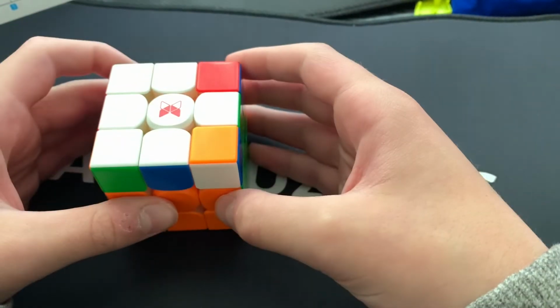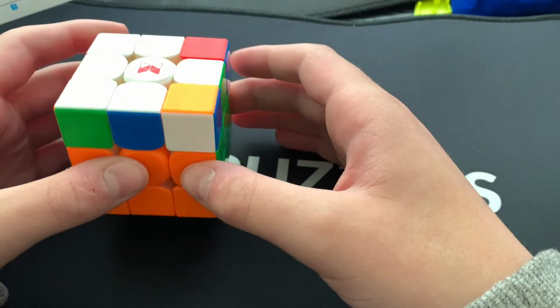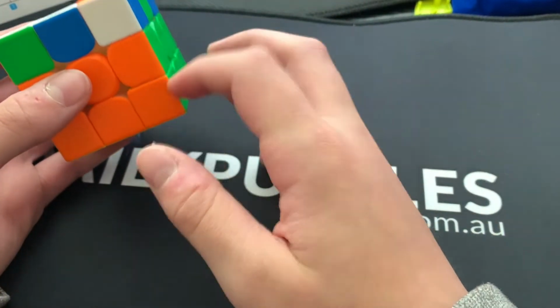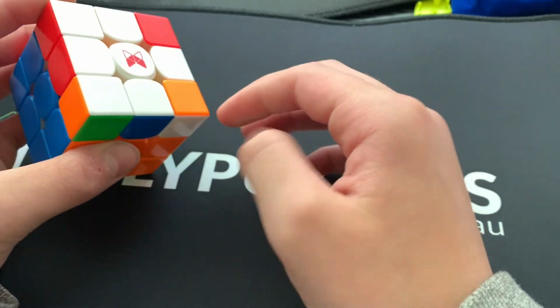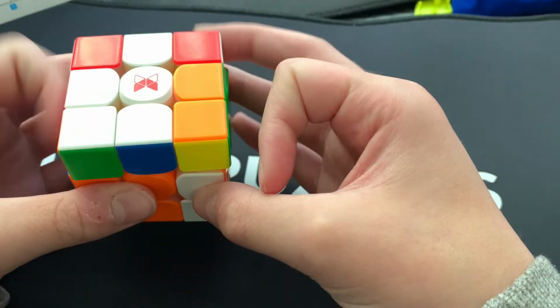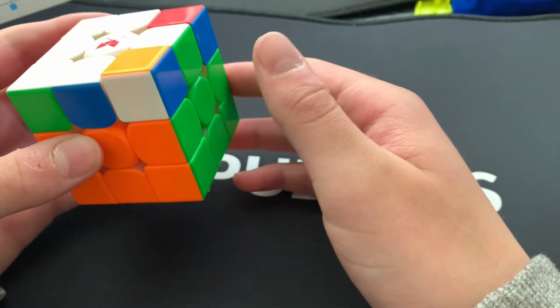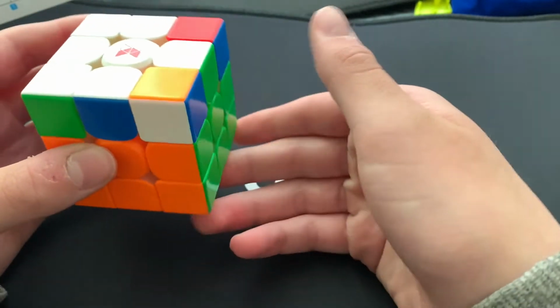So instead of doing a double sexy in the front, we're doing a back double sexy. And if you look at the double sexy move that we're doing in the last alg, it's pretty much just taking out this pair. So what we're going to do is take out this back pair with a double back sexy.